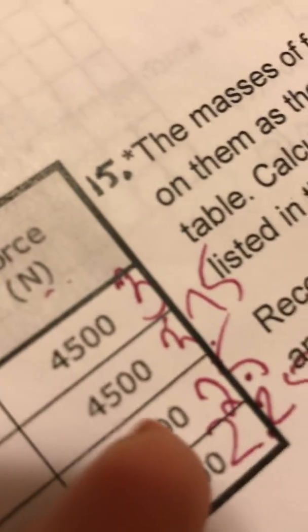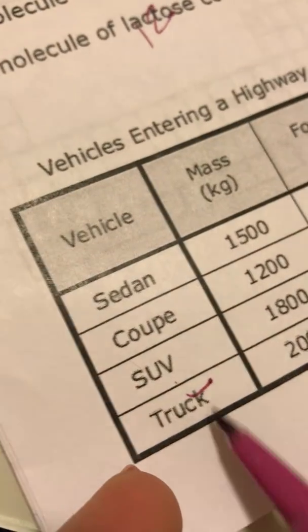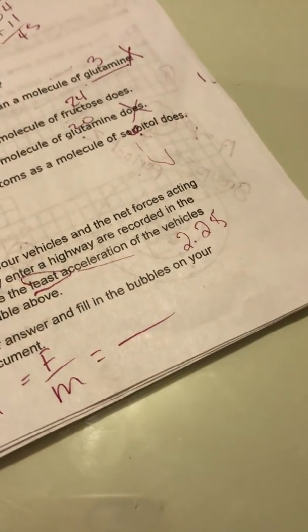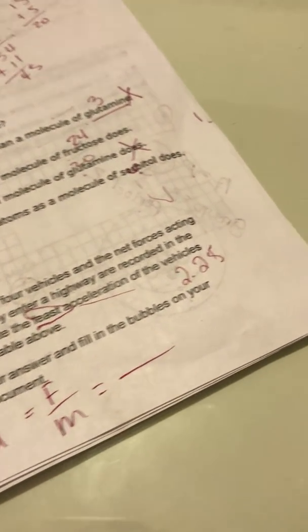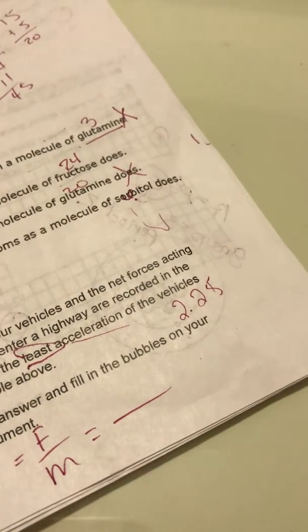So out of all those, this truck has the smallest. On my paper, I should have bubbled 2.25. Good. So go ahead, wrap up your corrections, and then start moving on to your test tracker.